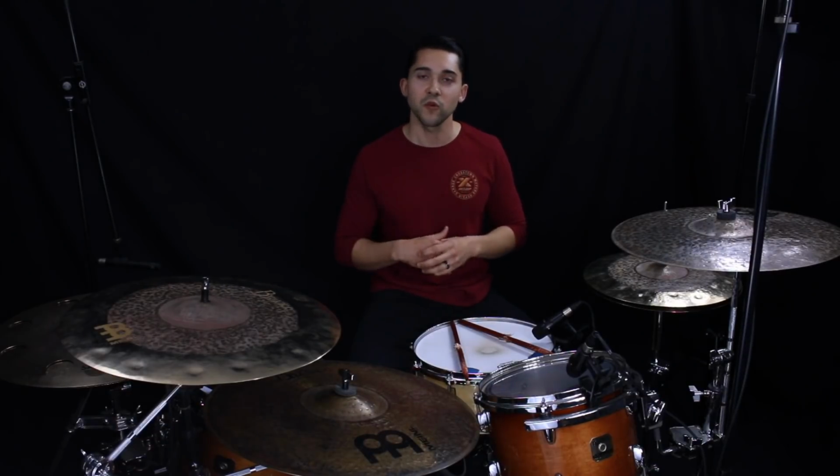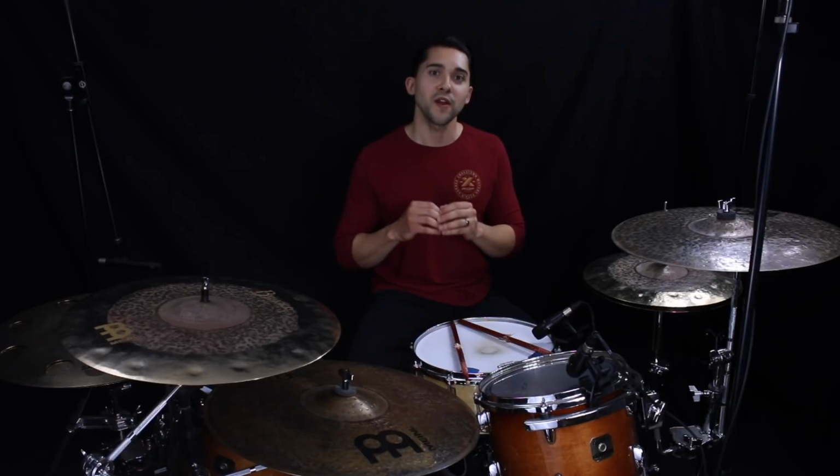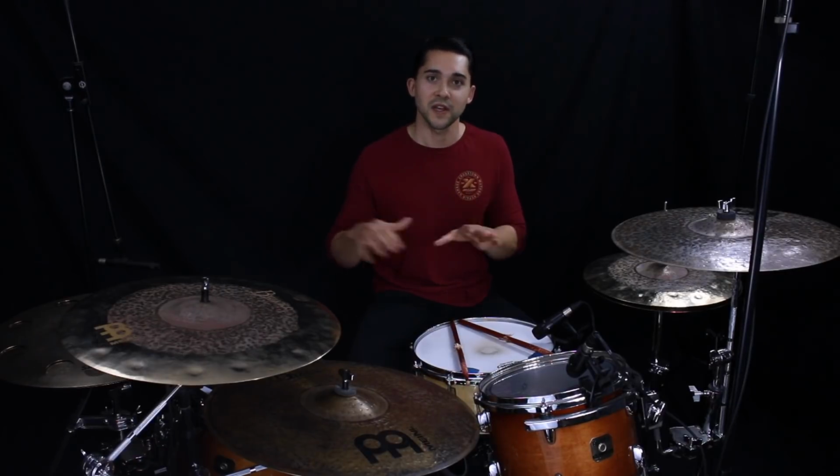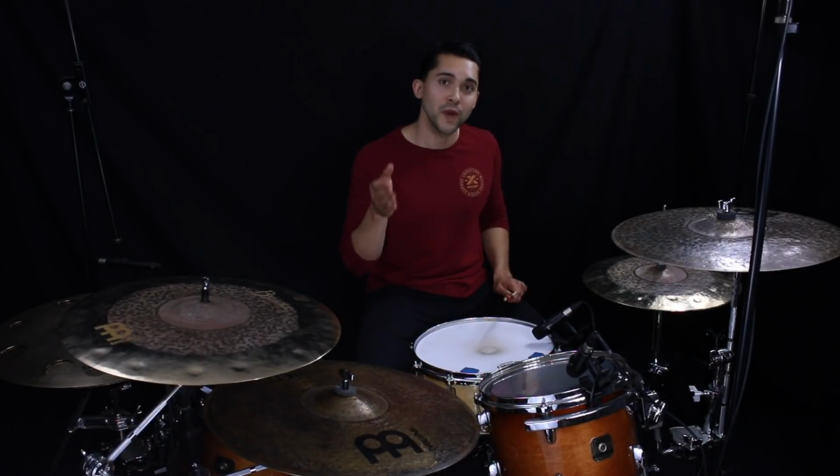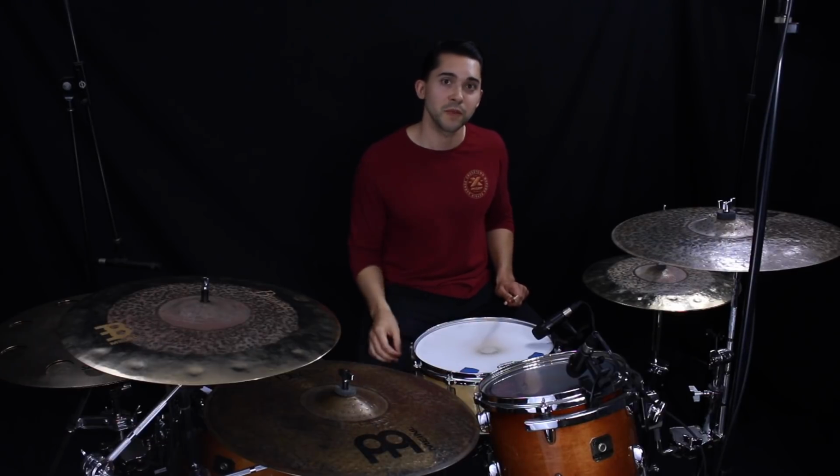This is 4/4 time. We have 2 measures, and we're going to incorporate all 4 of those variations of ghost notes inside of these 2 measures. Remember, 2 and 4, regular accented notes. Pay attention when we're placing the ghost notes.